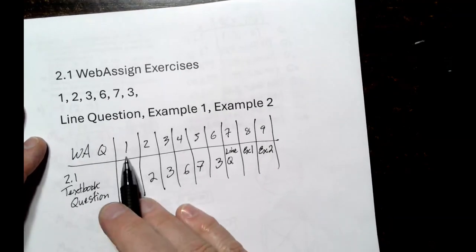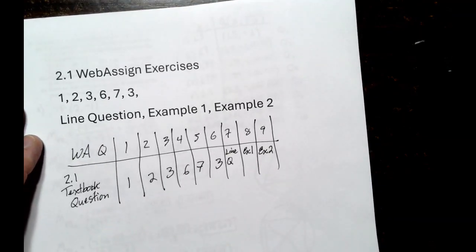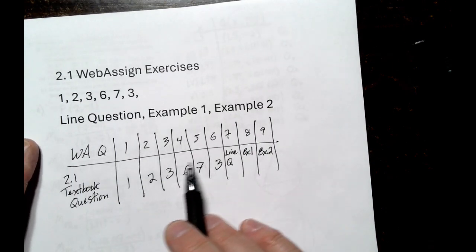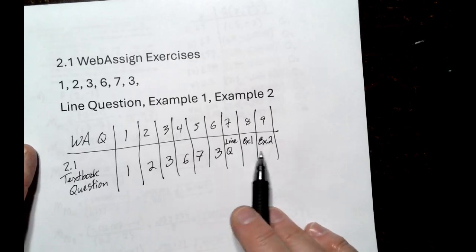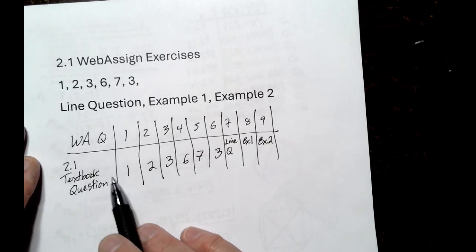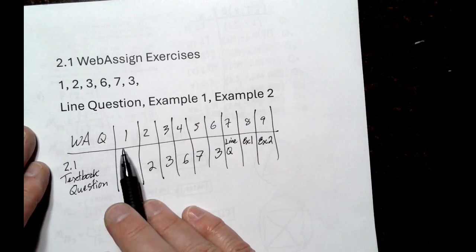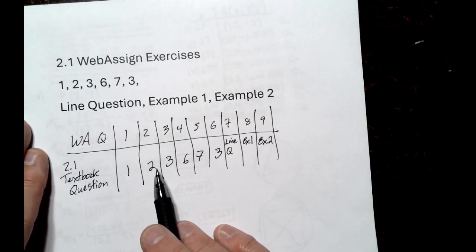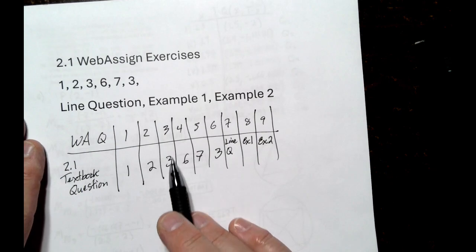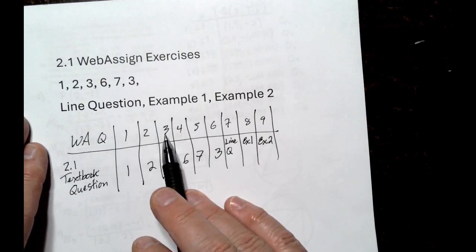So if you look at the 9 questions on WebAssign, you see that these are the actual questions that they're based on out of the textbook. So question 1 out of section 2.1 out of the textbook is just like question 1 on WebAssign. Question 2 out of the textbook is just like question 2 on WebAssign. Question 3 out of the textbook is just like question 3, and so on.